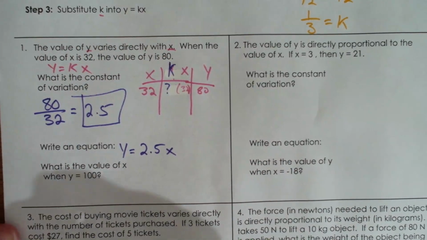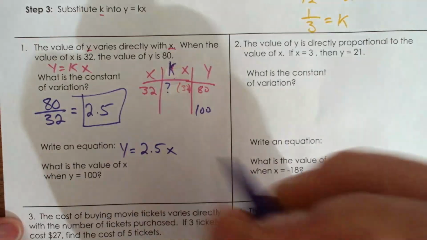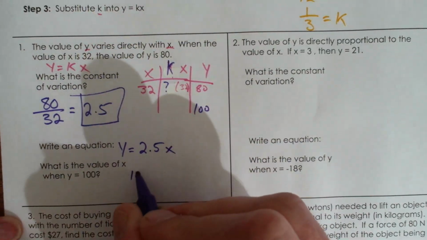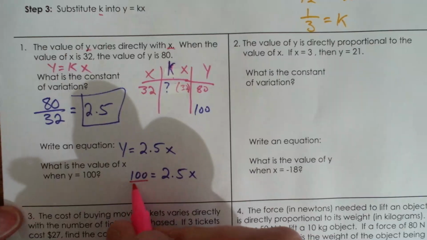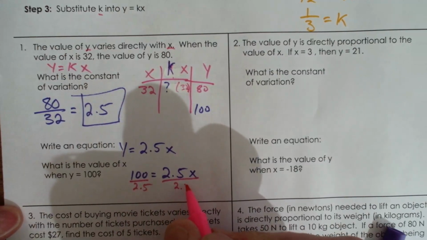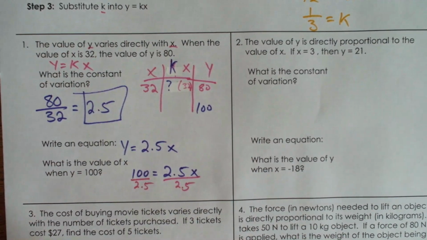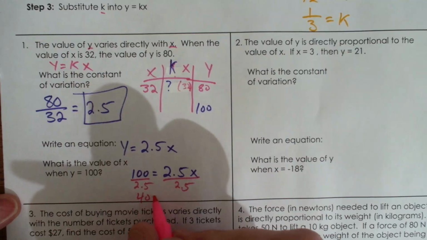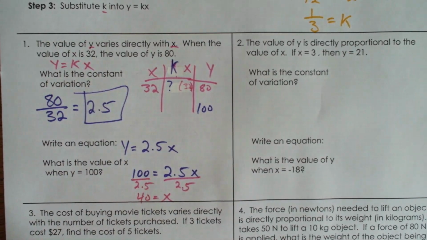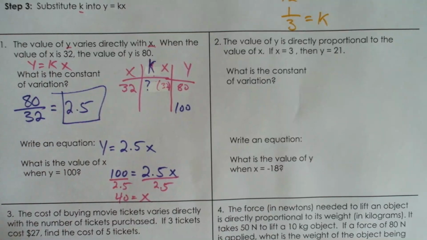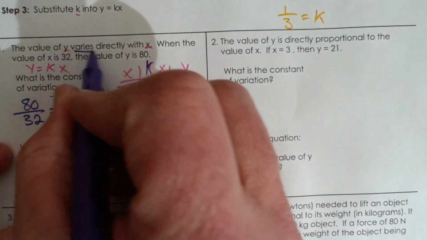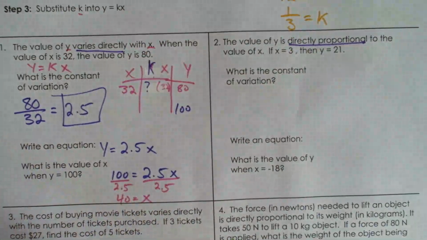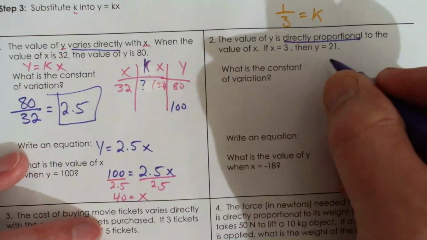What is the value of x when y is 100? So when y is 100, I would have 100 equals 2.5x. So I take 100 and divide it by 2.5, which happens to be 40. Number 2, the value of y is directly proportional to the value of x. Again, they use some different wording here, varies directly and is directly proportional. It still means the same thing.